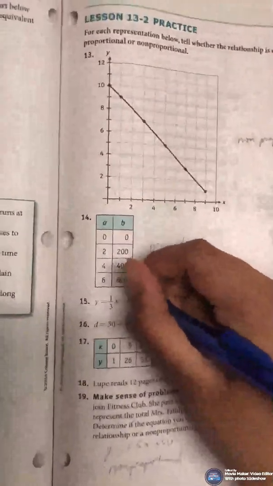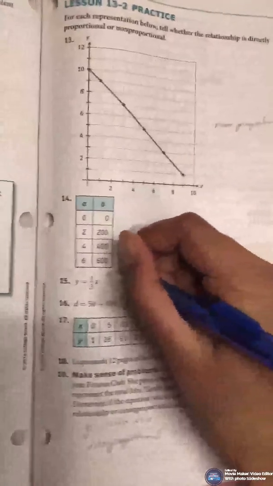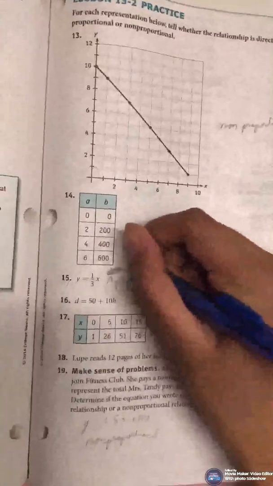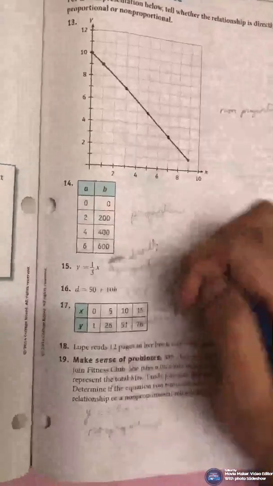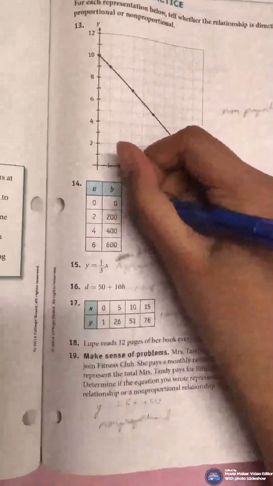Let me write that. And also 14 is a directly proportional relationship. And these are non-directly proportional relationships.